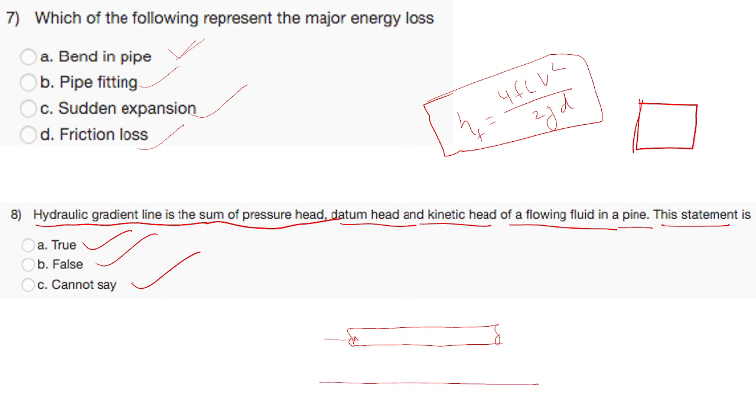If your datum is here and this is the center line of the pipe, if you insert some piezometers here and here, suppose here the height in the pipe is up to that much.